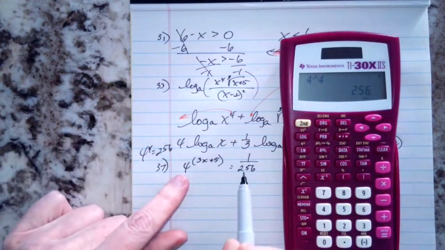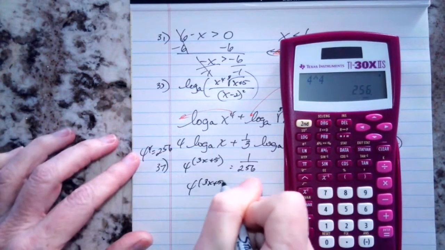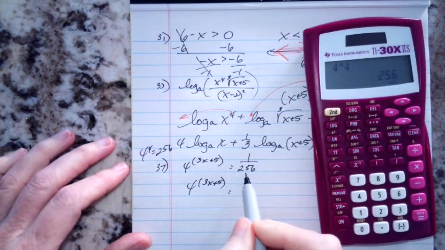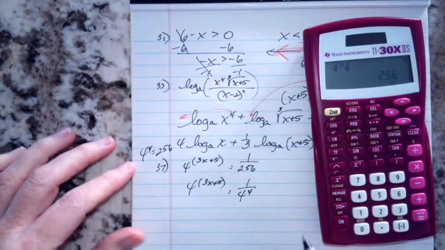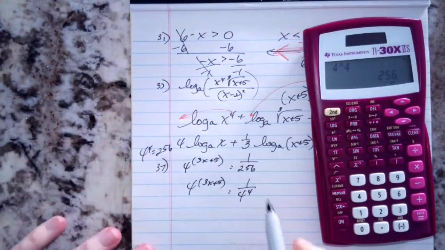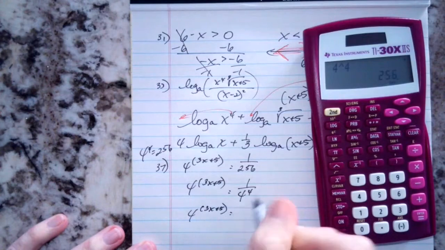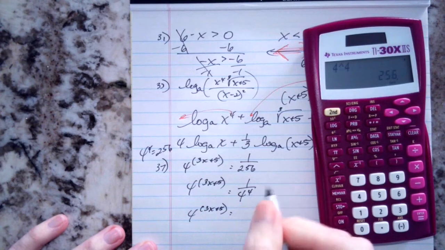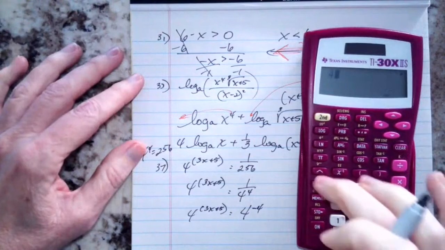So you're going to change both of these bases to 4s. This one is a 4. So 4 to the 3x plus 5, we're good. This number, though, we have to change to a 4. So we know that 1 over 4 to the 4th is the same thing as 1 over 256, but you've got to get this up to the top. If you ever want to move anything from the numerator to the denominator, make the exponent a negative. So they're equivalent. And if you're not sure about that, test it out.